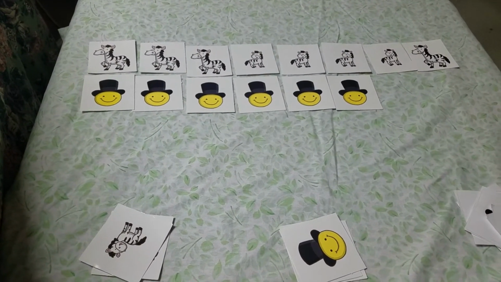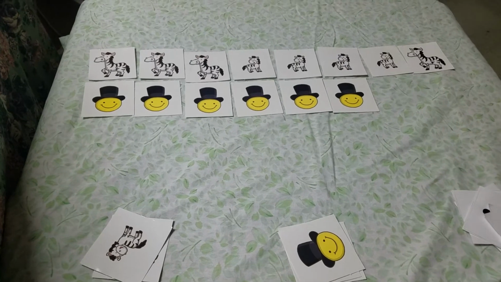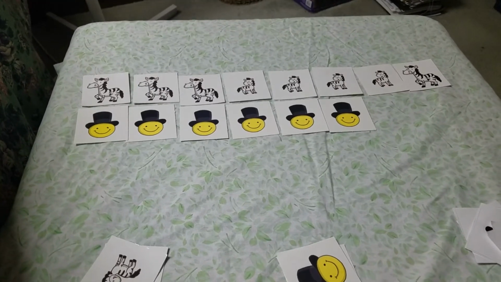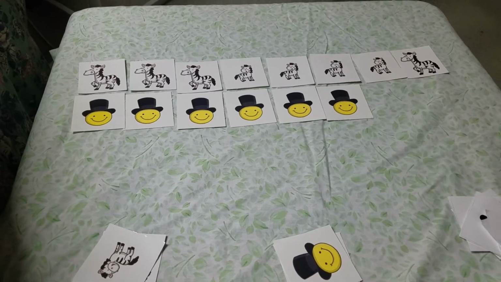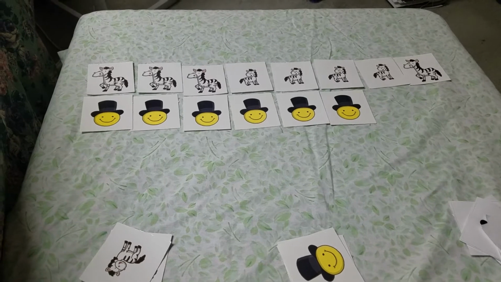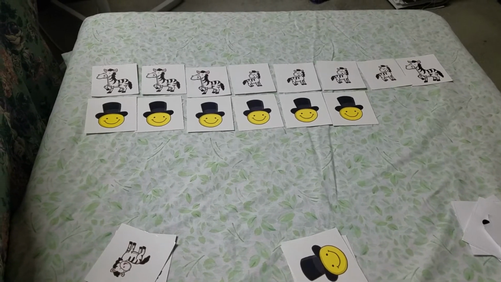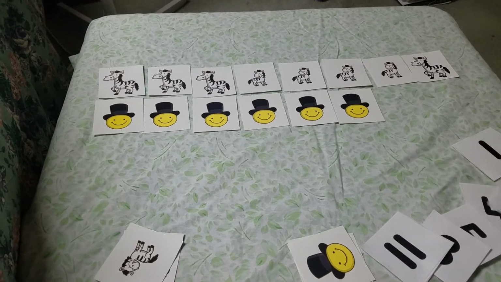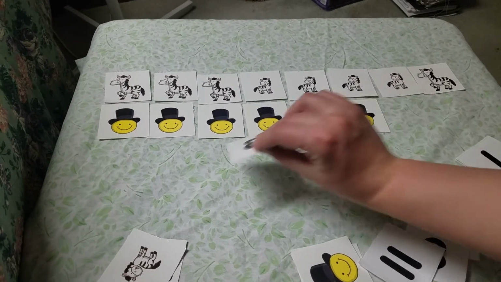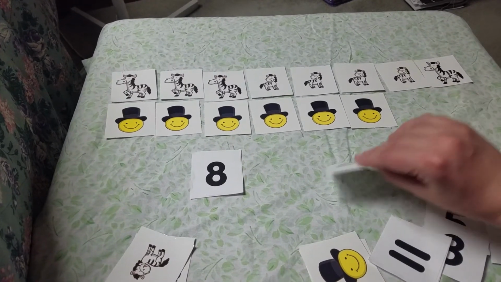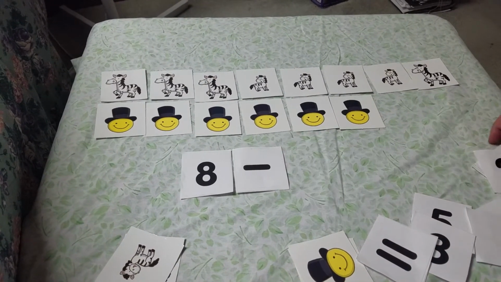So now how would we do this? What number sentence would we do for this? We have to start out with however many zebras there are. That's our first number. So who remembers how many zebras there are to begin with? There are 8. So we start off with our 8. And then we do minus how many smiley faces?